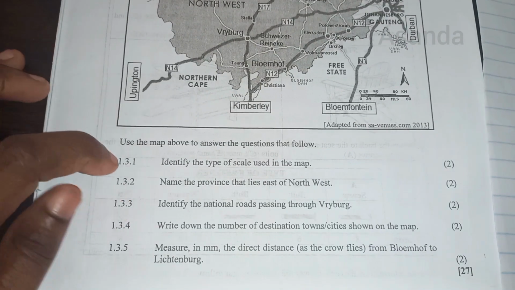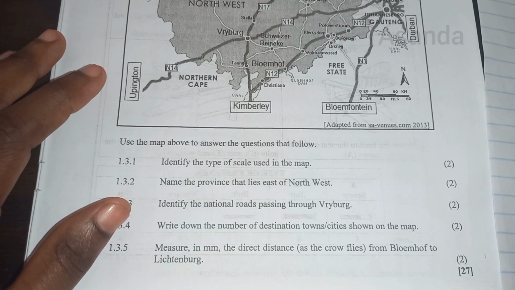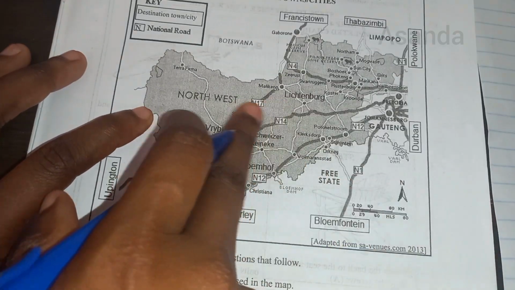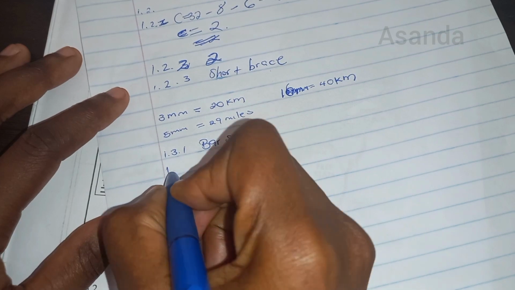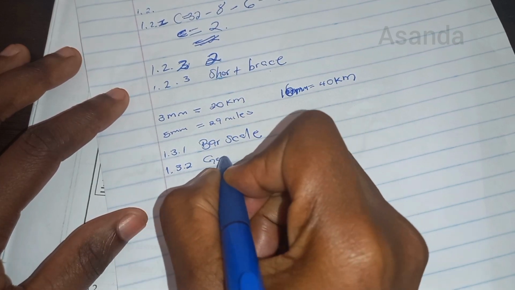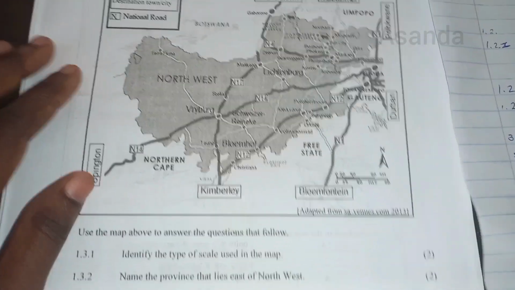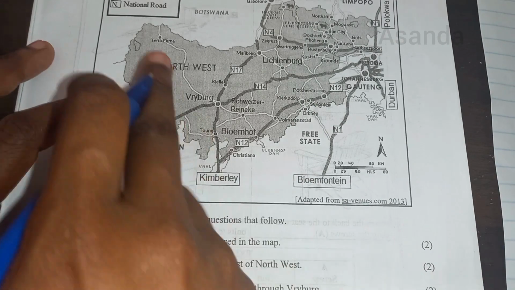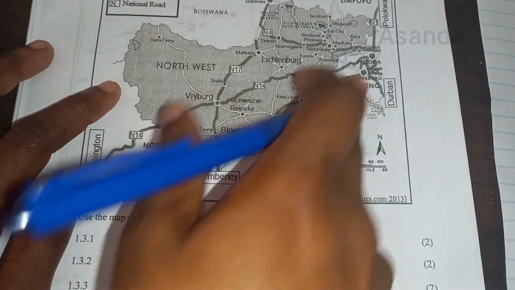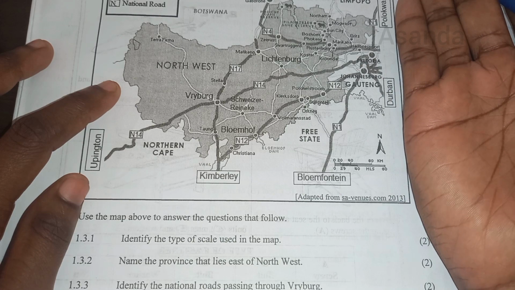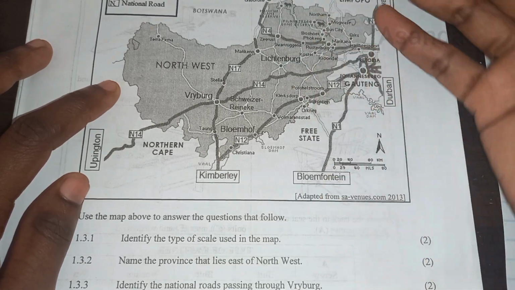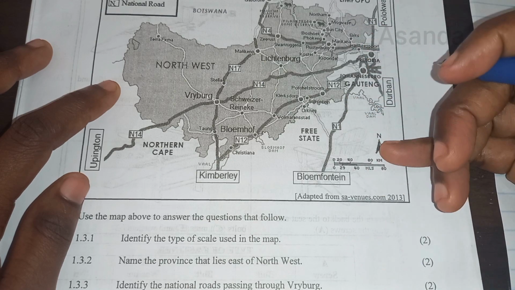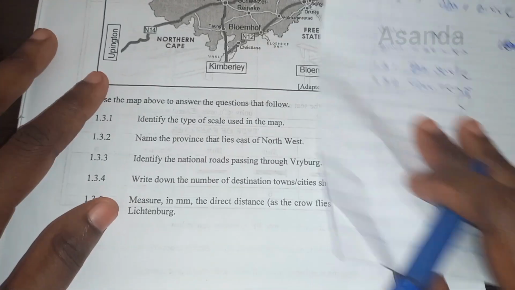And then we have name the province that lies east of Northwest. So this is Northwest, so the east side will be Gauteng. So you'll find Gauteng there, 1.3.2. I see Gauteng. What else do you see there? Name the province that lies east of Northwest. There's Northwest. On the east side of Northwest, I'm seeing Gauteng right there on the east side of Northwest. I'm just going to leave it at Gauteng.